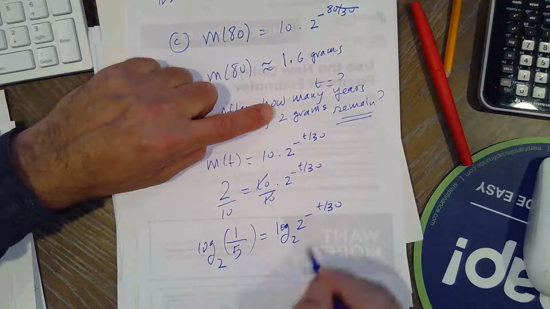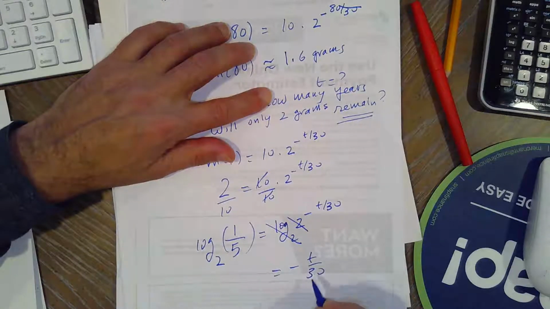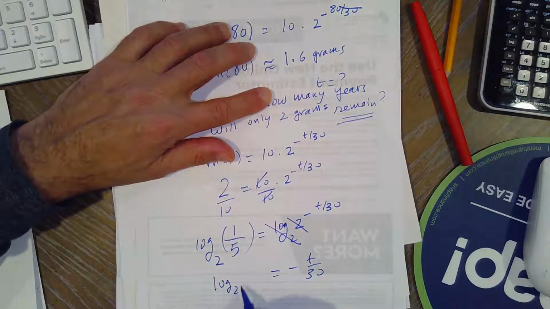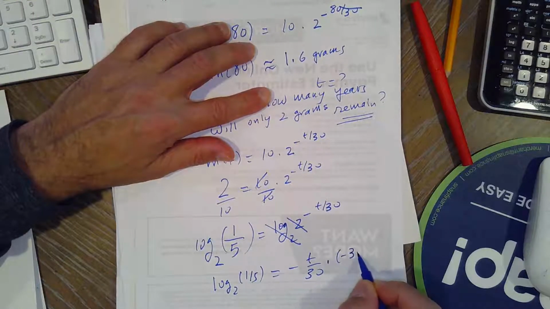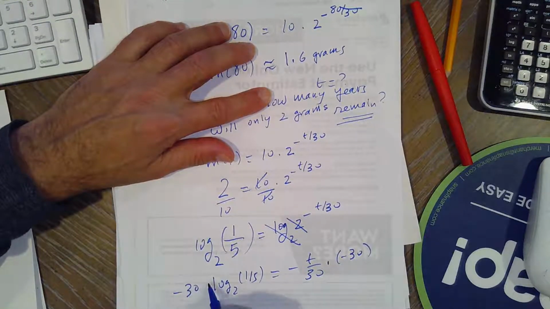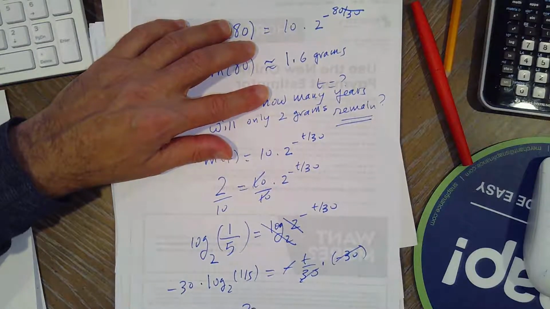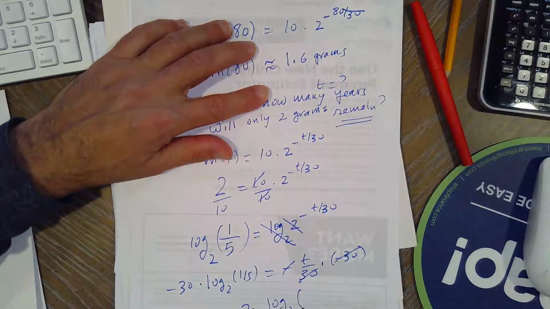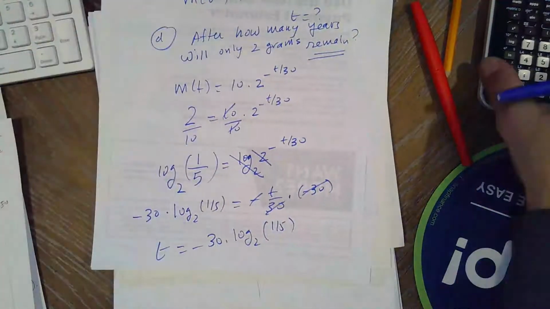Log base 2. We have calculators. It is hard when we don't have calculators. Negative t over 30 is log base 2 of 1 over 5. We're going to multiply by negative 30 to get rid of the fraction. So t is negative 30 times log base 2 of 1 over 5. And we're going to put it in our calculators.